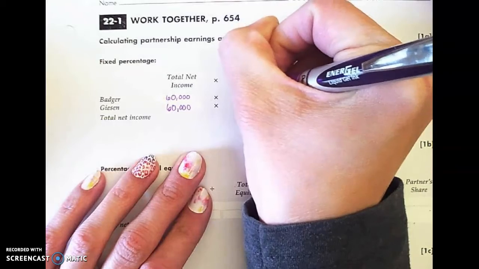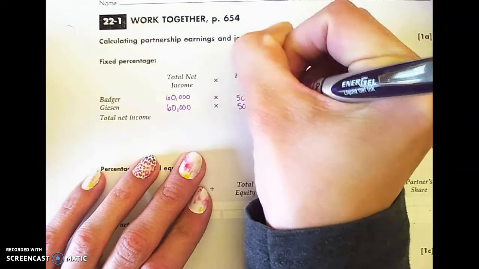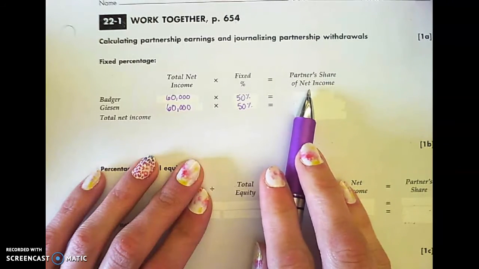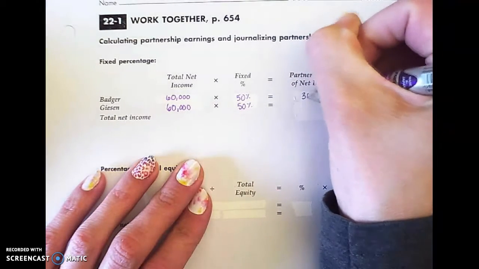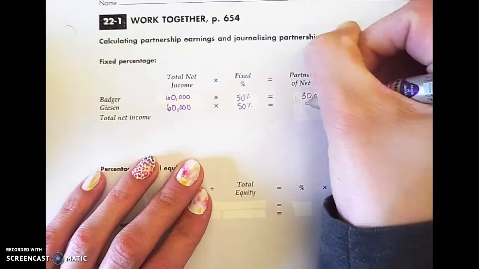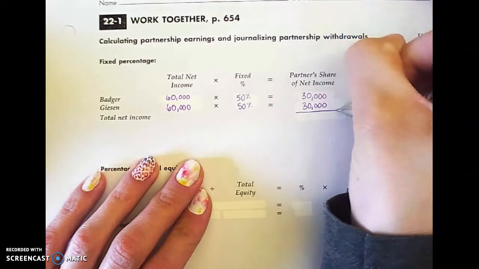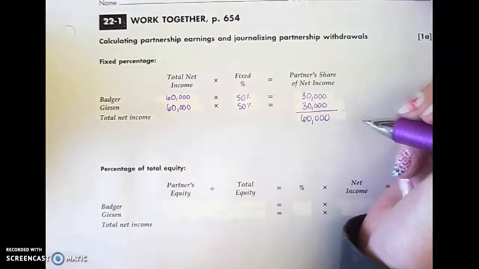So I will put in 50% here and 50% here. So each partner's share of net income, 50% of 60,000 will be 30,000 for both of them. And then the total net income here at the bottom is 60,000, which was our net income that we have.